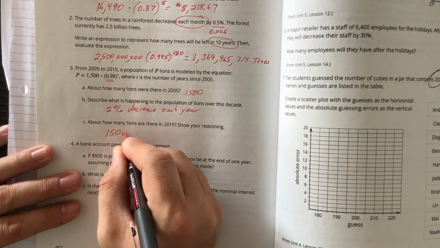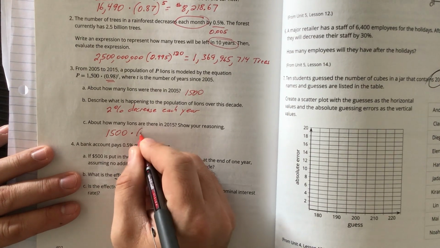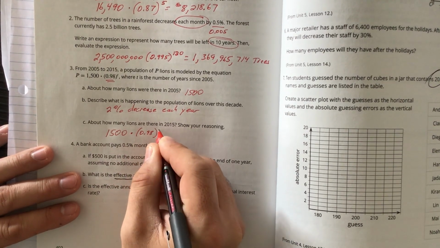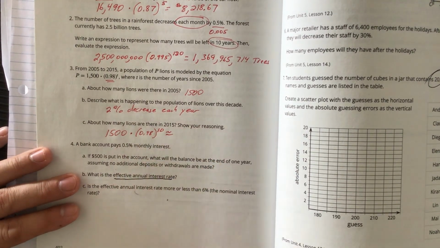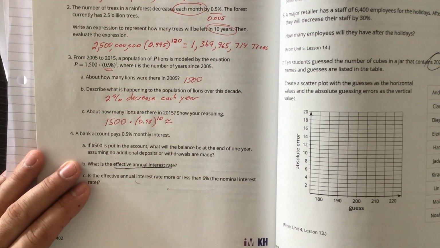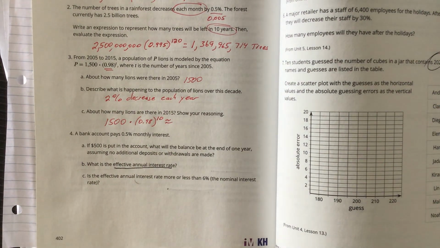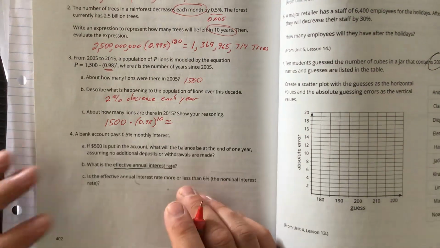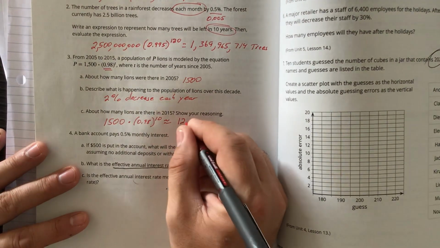C, how many lions do we have in 2015? Well, that is 10 years later. And it is decreasing, so it better be less than 1,500. You should have about 1,226.